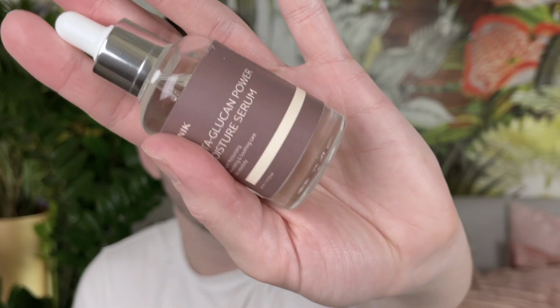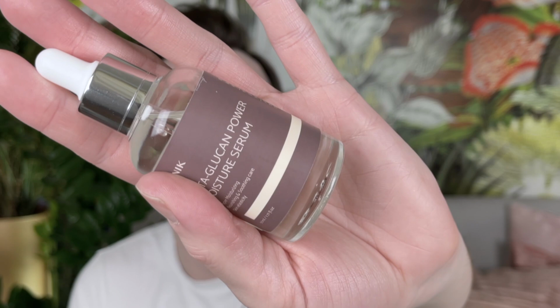This one from HYALURONIC, this is the Pentaglycan Power Moisture Serum. This one right here, the list of ingredients is extremely simple. It is difficult to do a formula more simple than this one.